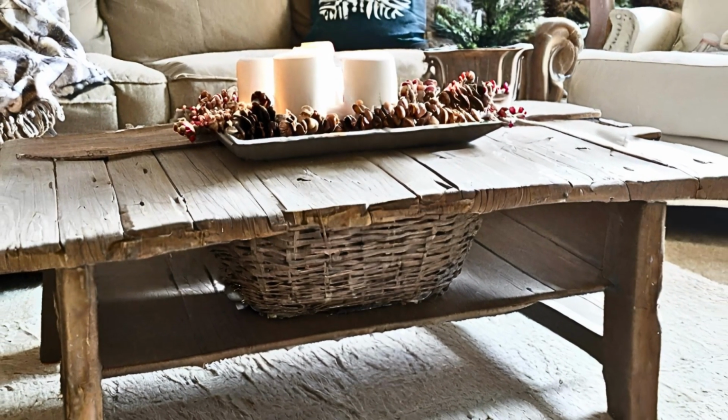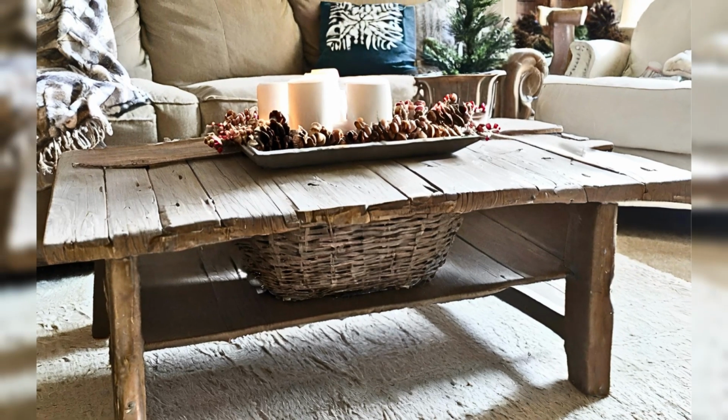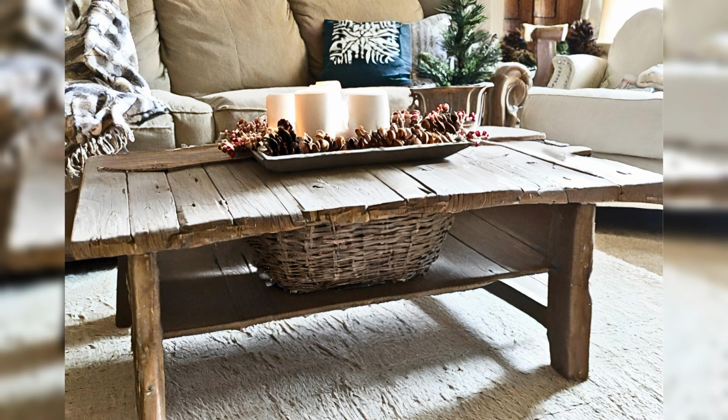Makeover of a barn sale table. To add flair to your coffee table decor, take an ordinary barn sale table and turn it into a gorgeously distressed item.